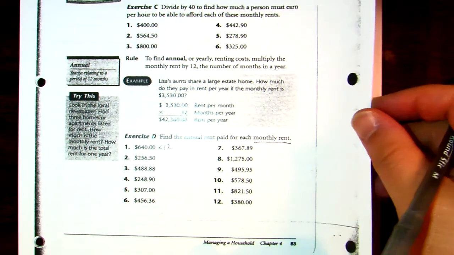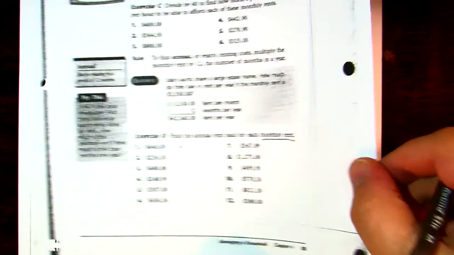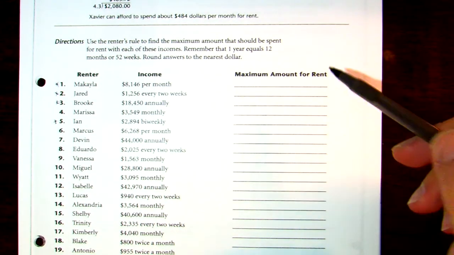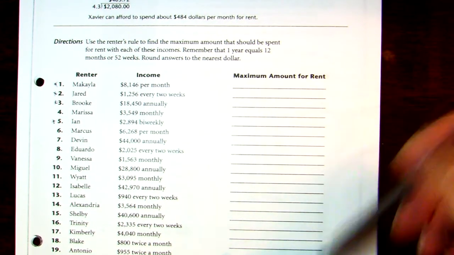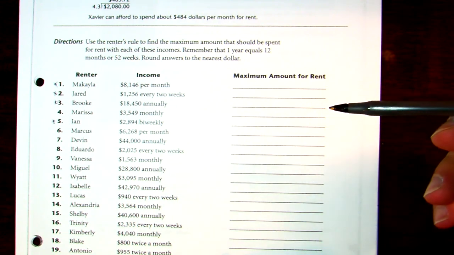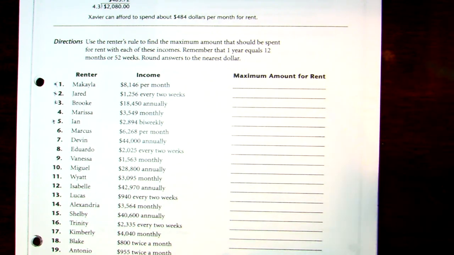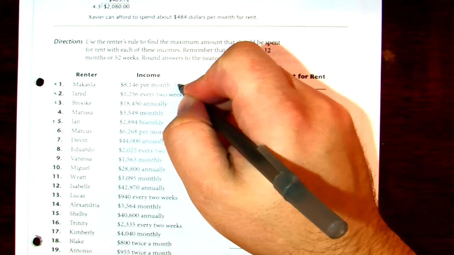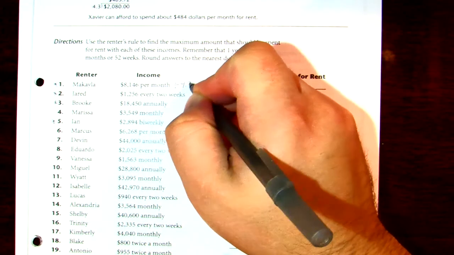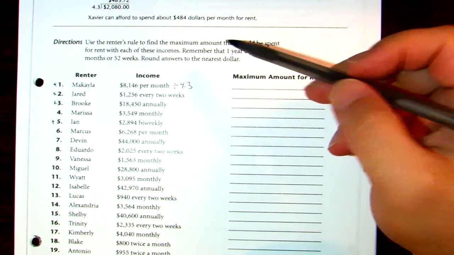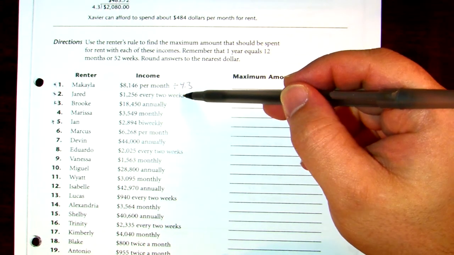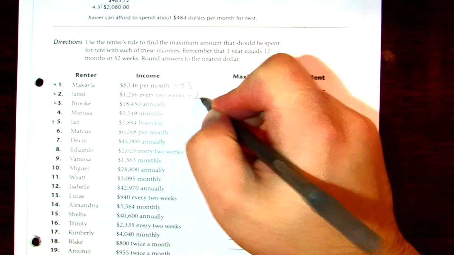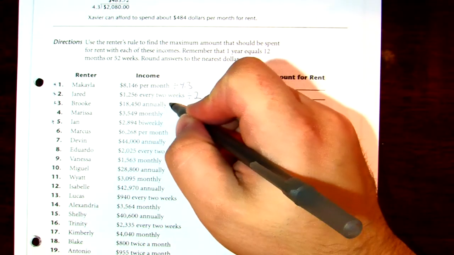In the workbook activity sheet, they tell you that you're going to use the renter's rule to find out how much you can spend on your rent. So again, if it's per month, you're going to divide by 4.3. If it's every 2 weeks, you could just divide by 2. Annually, you could divide by 52.